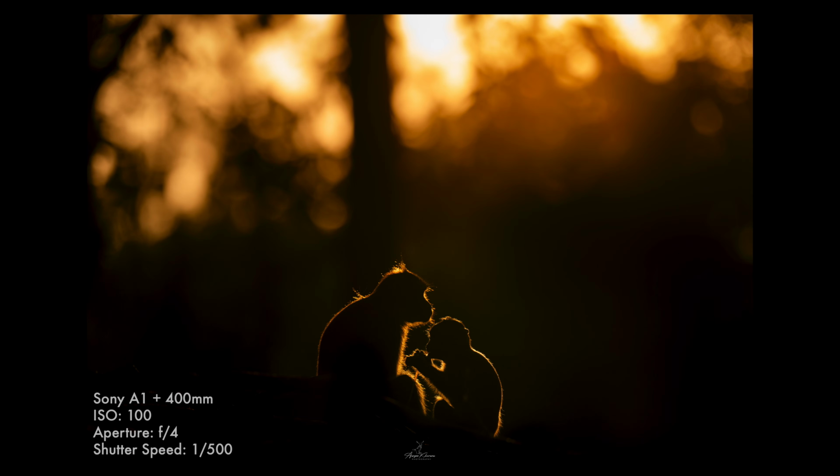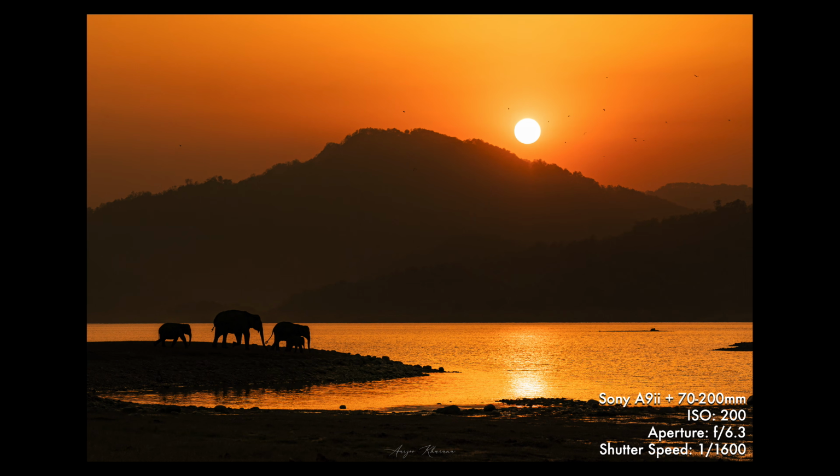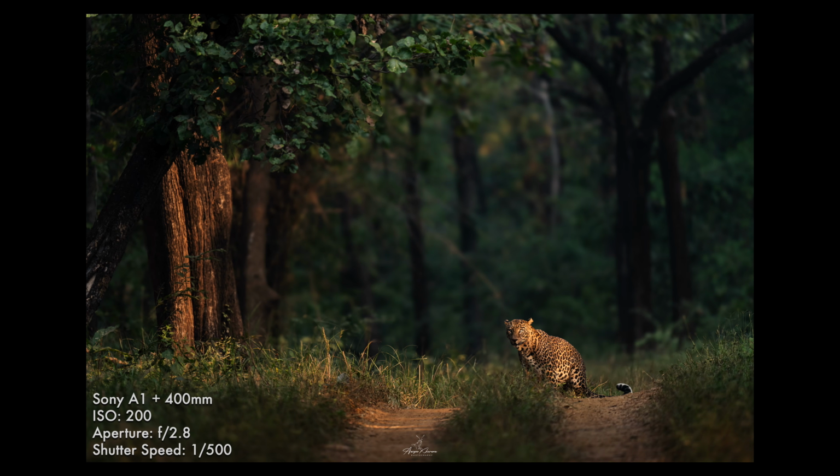Personally, I'm a huge fan of shooting in low light. Most of my good shots have come out either in the golden hours or early mornings or late evenings. And in those situations, an extra stop of light comes really handy.